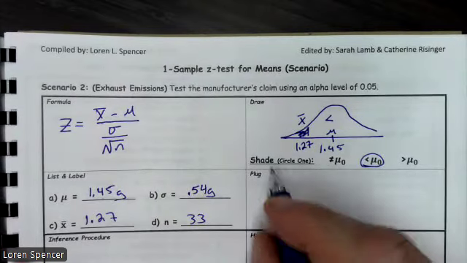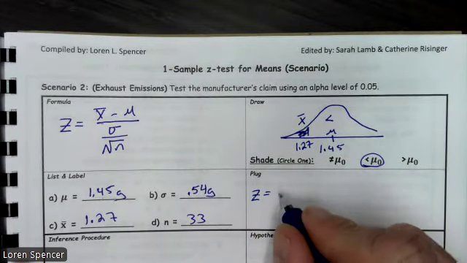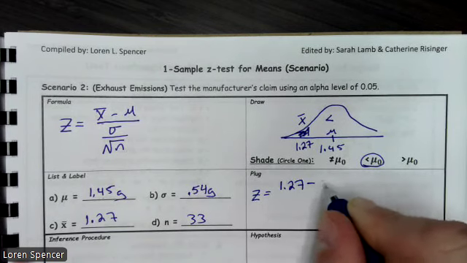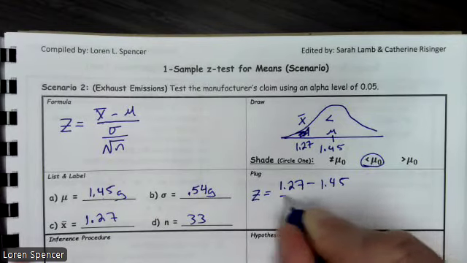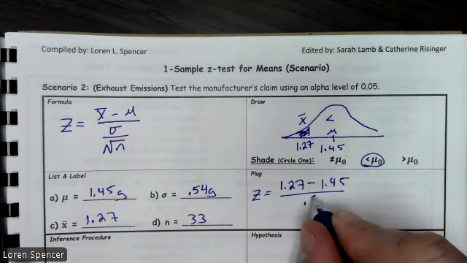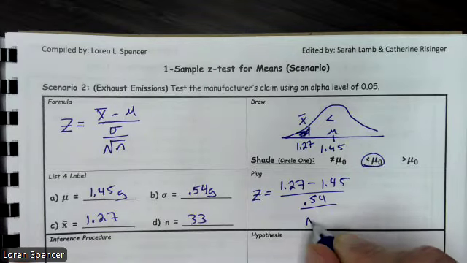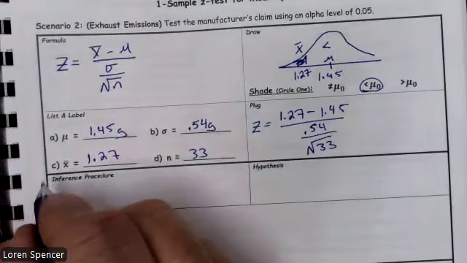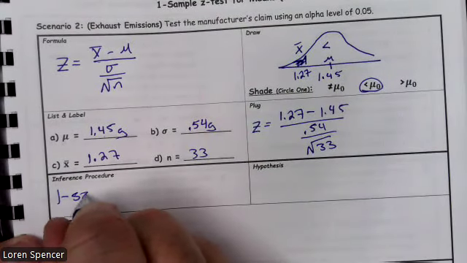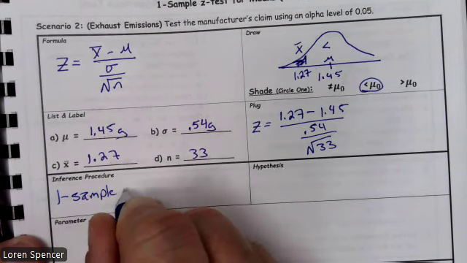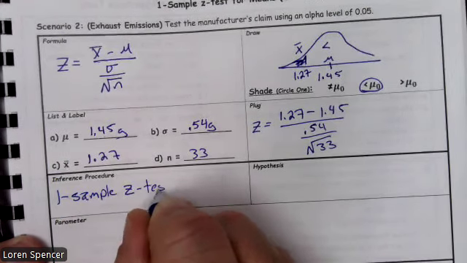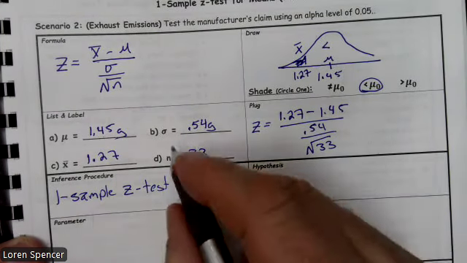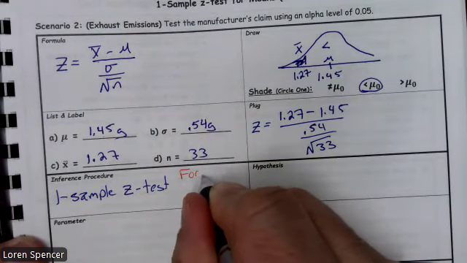All right, plugging in. z equals 1.27, the sample mean, minus the population mean of 1.45, divided by the population standard deviation divided by the square root of the sample size, which was 33. By the way, we only have one sample, so this is a one sample z-test. Technically, it's a one sample z-test for means, but if you tell me it's a one sample z-test, I'm going to be very happy with that.